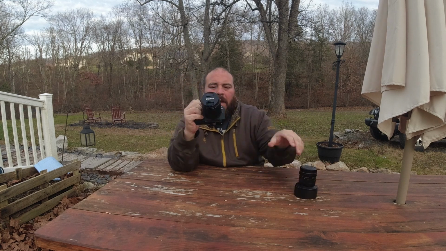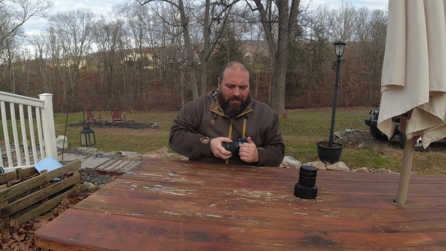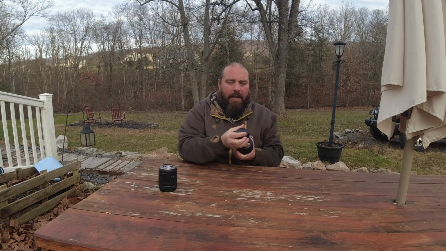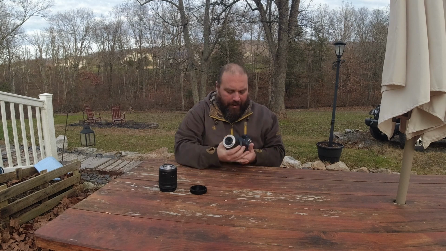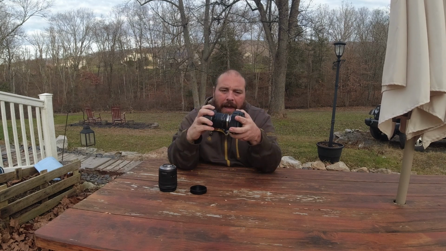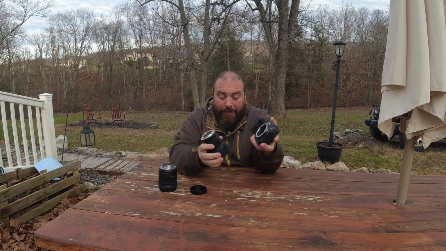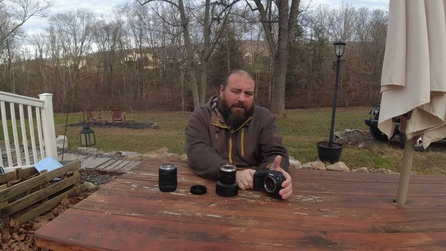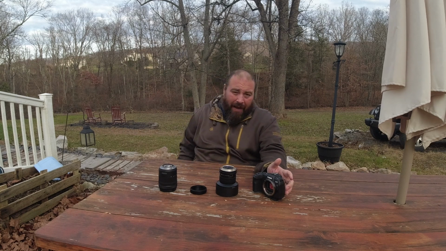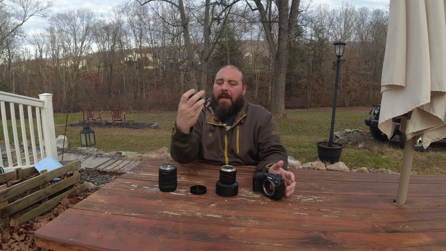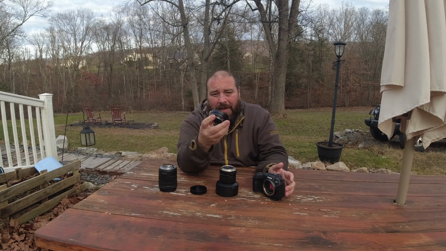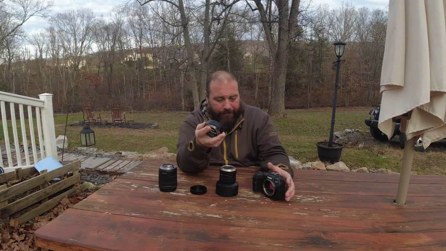So with the Rokinon 14mm lens, it is an EF lens and will not fit on the EOS RP camera. So you need an adapter. I got a T-ring, I got a T2 to EOS M, none of that worked. So this here is what you're going to need. It's an EF to EOS R adapter.